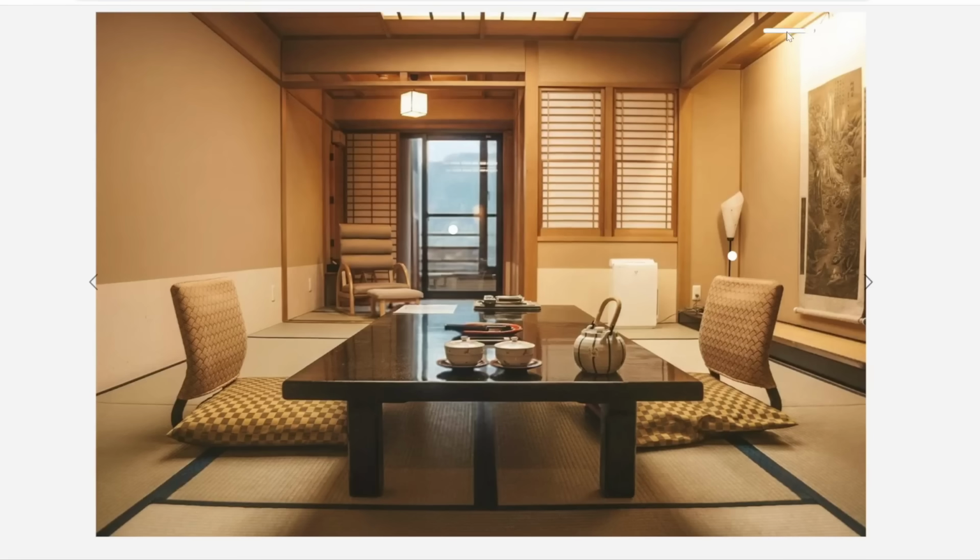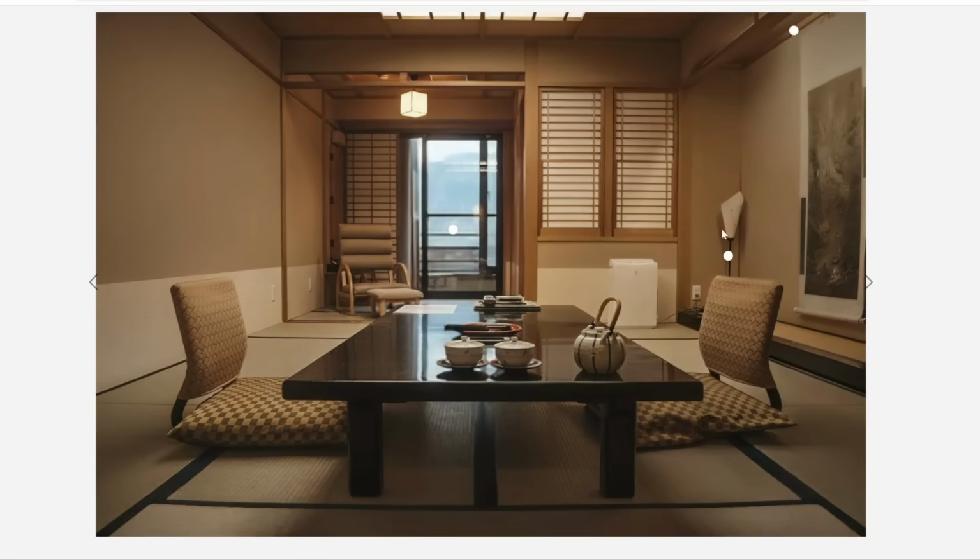Or here's another example. Let me adjust this light over here first. Let me turn this a bit dimmer. And it looks like we have a lamp here, so let's turn this light on.